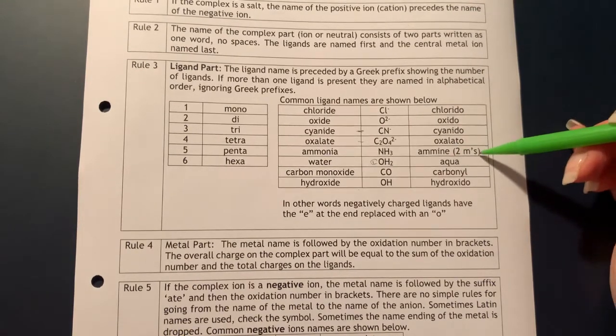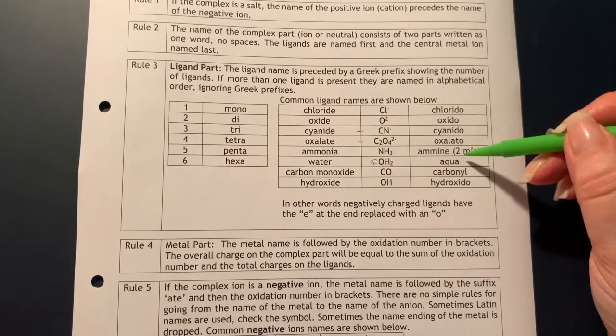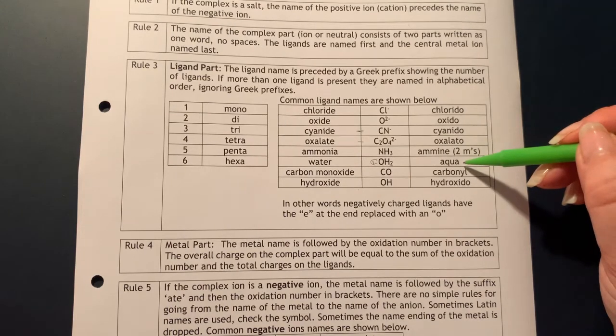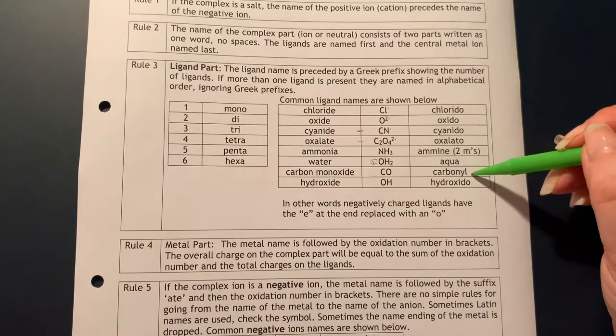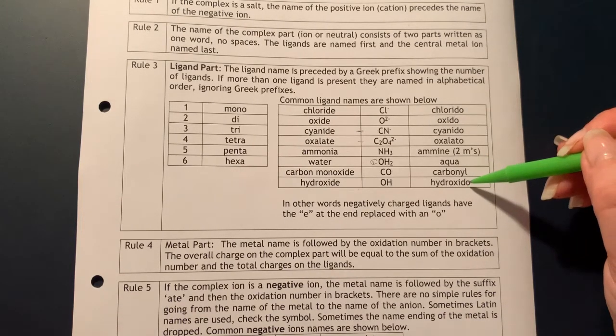Now we've put in here there's two M's. I have not misspelled that. That's not amide, it's definitely ammine. Amide is NH2, ammine is NH3. Aqua, we're going with the kind of Greek, for water. The carbonyl stays the same, thankfully, and hydroxide becomes hydroxido.